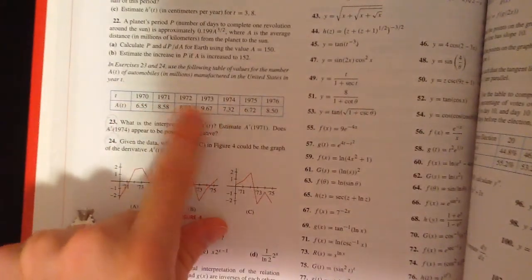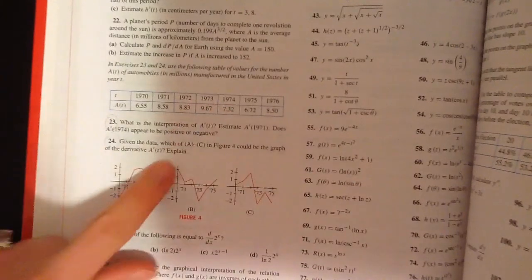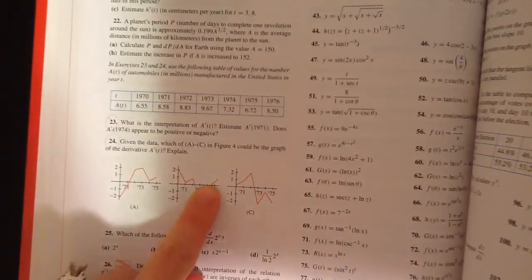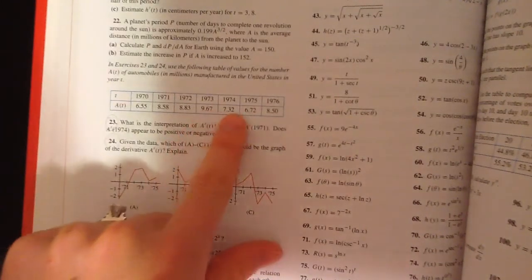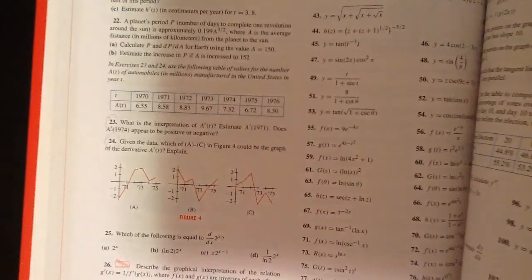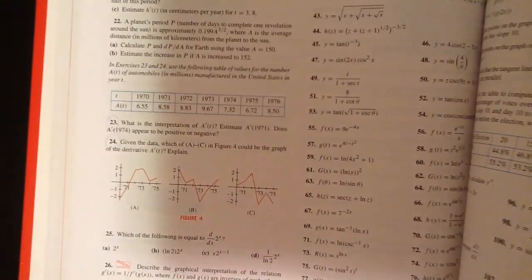Could happen somewhere in this range where the decreasing would start, and so your derivative is positive here, and then when the derivative goes below the x-axis, that is when the decrease happens throughout here, and then it pops back above the x-axis, and that is where we've got some increasing. So I'm sorry, I was mixing those up. I thought this is supposed to be A. But again, A prime, we're looking for what's above the x-axis and what's below the x-axis, so that is going to be letter B.